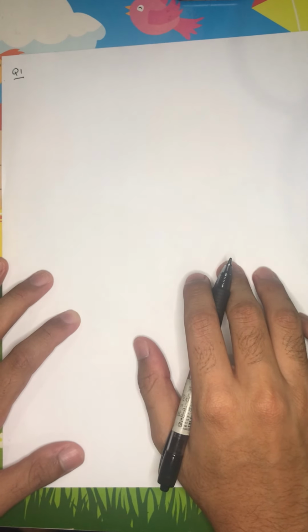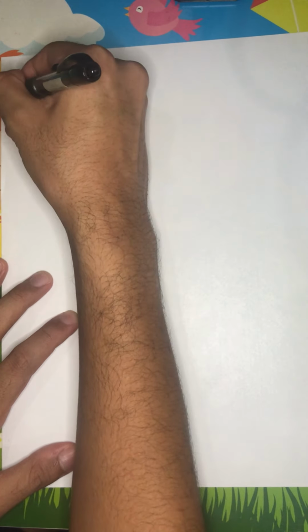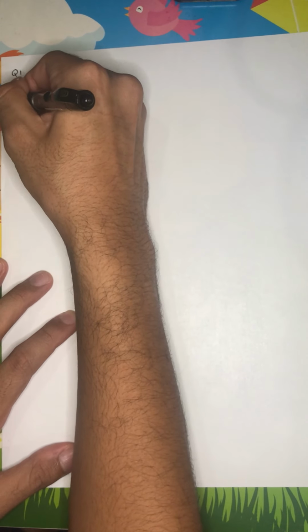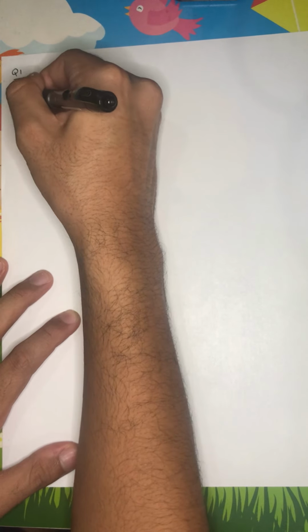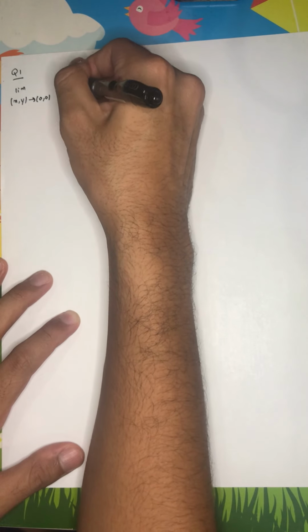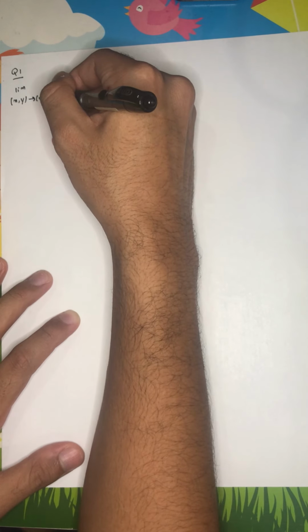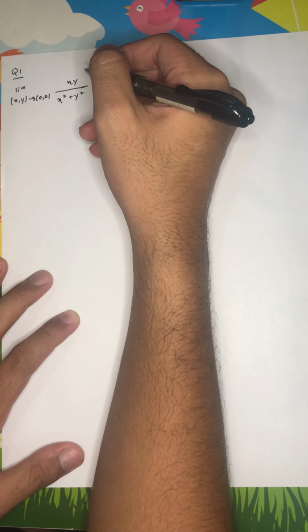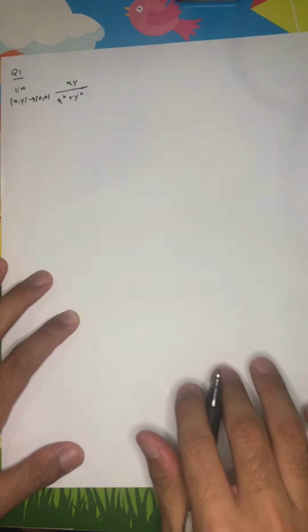Question 1, limit, this is what we need to find. This is our function. So we need to show the limit if it does not exist or if it exists. So we need to follow. Let me show you.